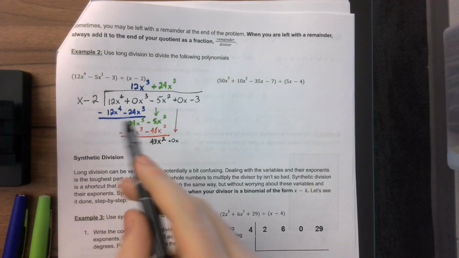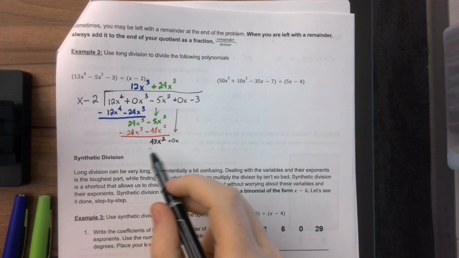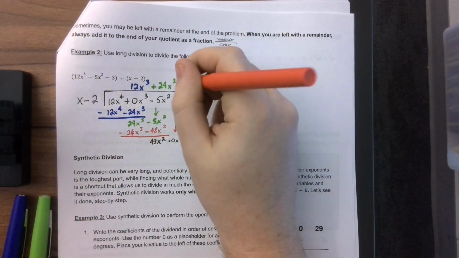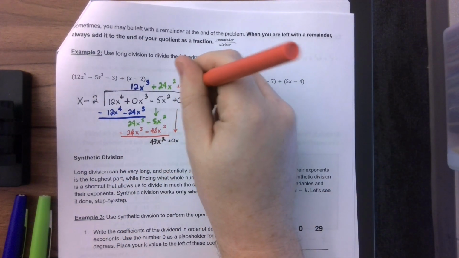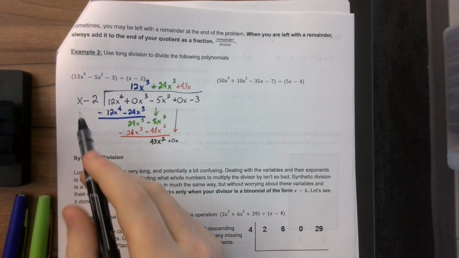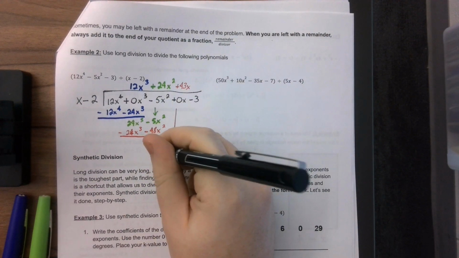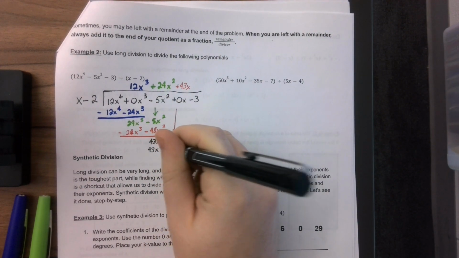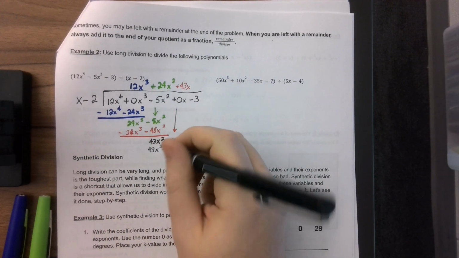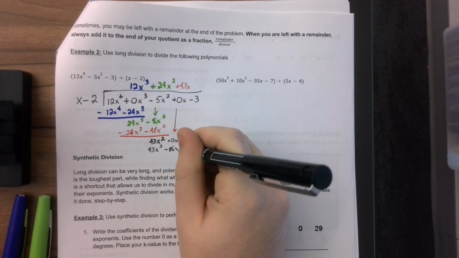Again, what can I multiply x minus 2 by to get 43x squared as the first term? Well, here's where I have to multiply by 43x. So plus 43x here. If I multiply by 43x, 43x times x is 43x squared, so that's good. Those will cancel. 43x times negative 2, this is negative 86x.